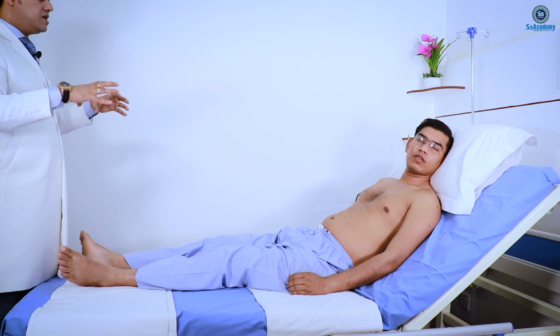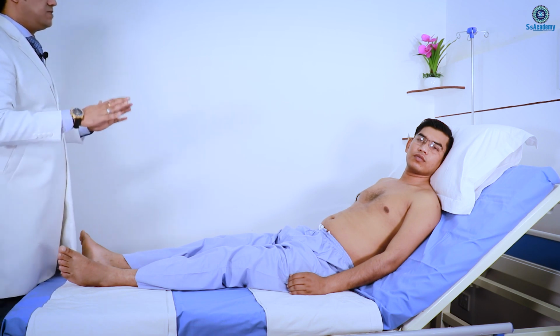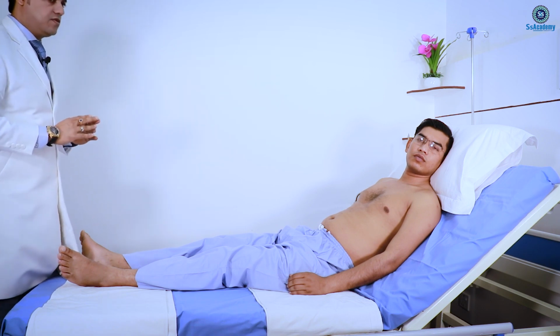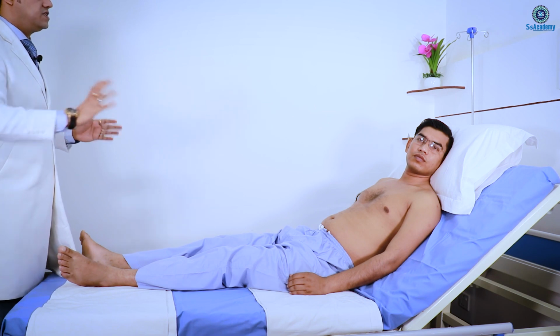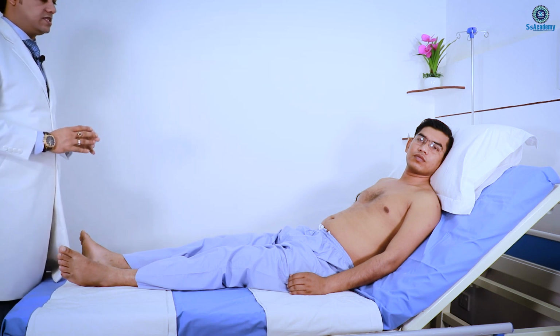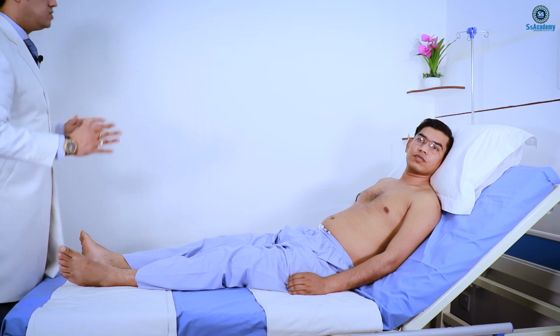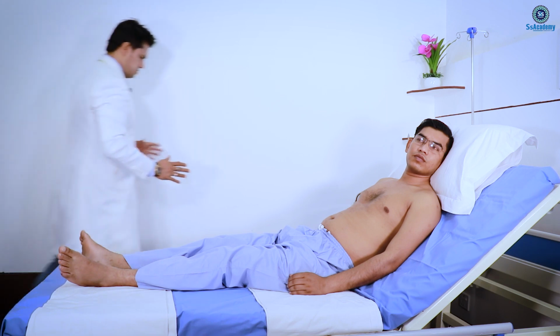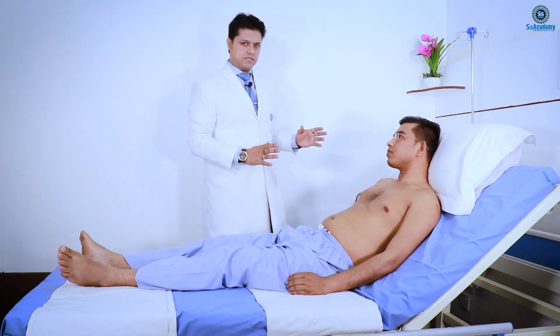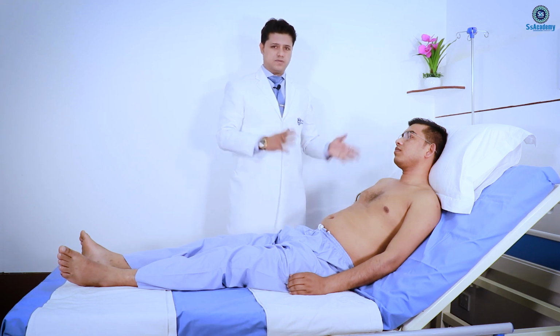Yes. So from the distant end, we are looking for the chest expansion, and tell him to cough for me. So the cough, if it is productive, the diagnosis is bronchiectasis, having a sputum pot at the bedside. Then you come close to the patient and start the other procedures.